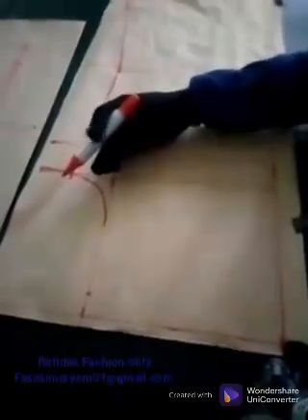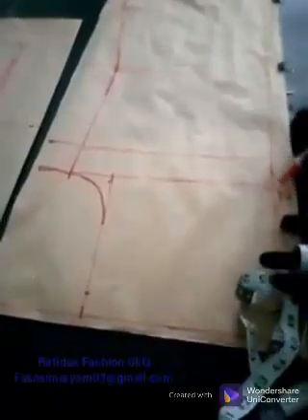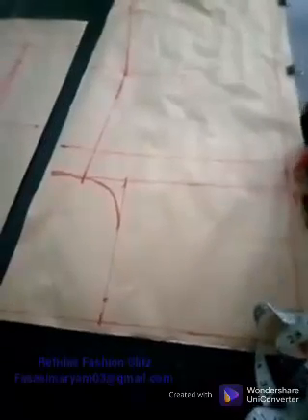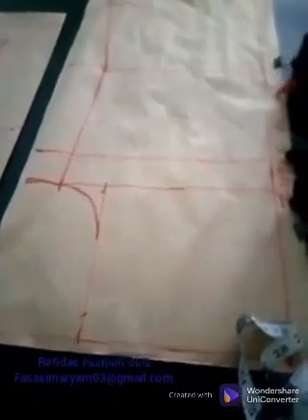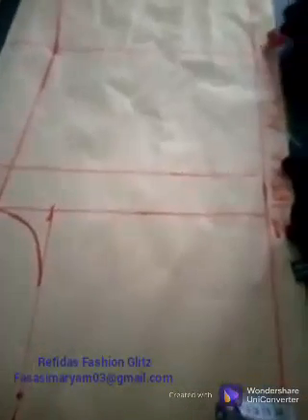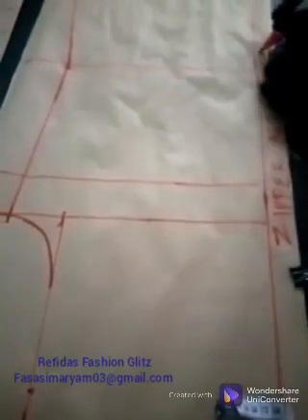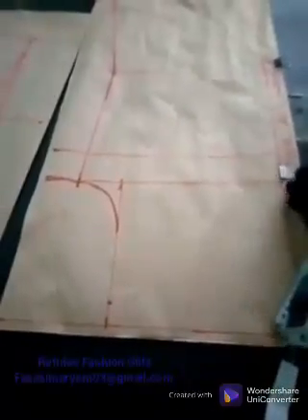So before you start drafting your measurement, this is the zipper allowance, and this is the 1 inch. As you can see, this is the 1 inch zipper allowance.